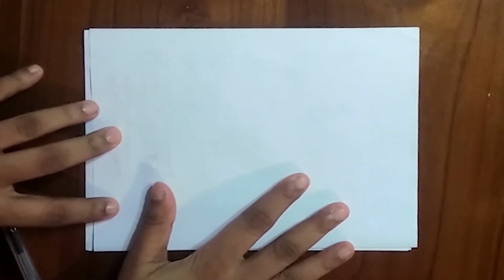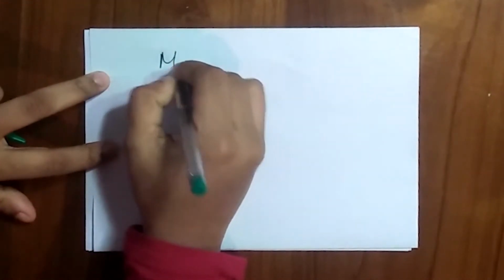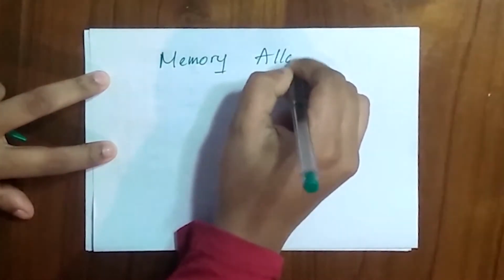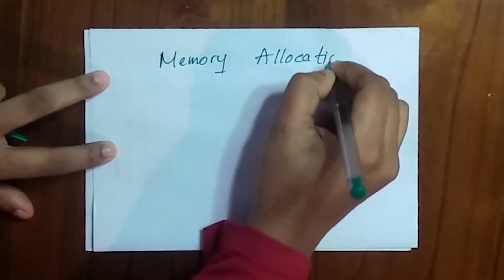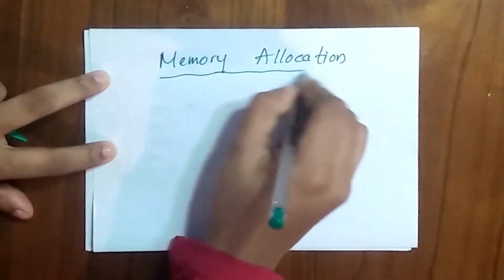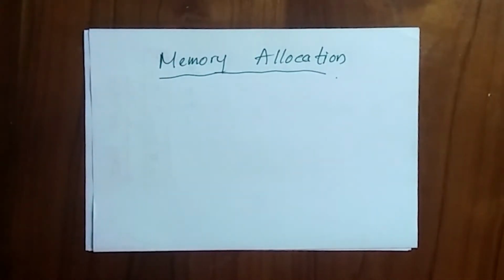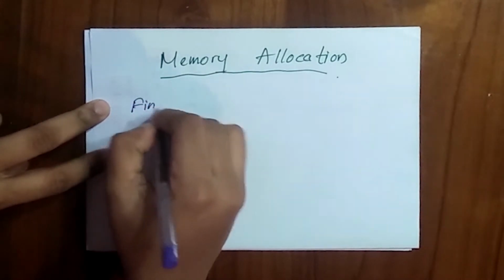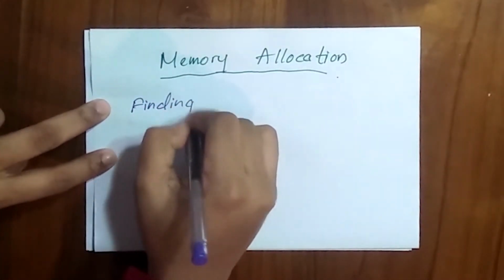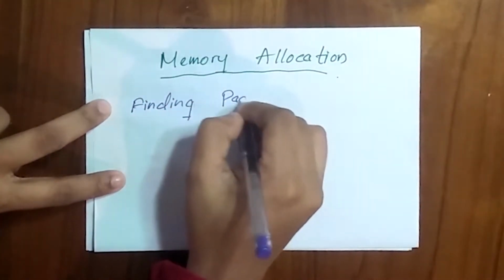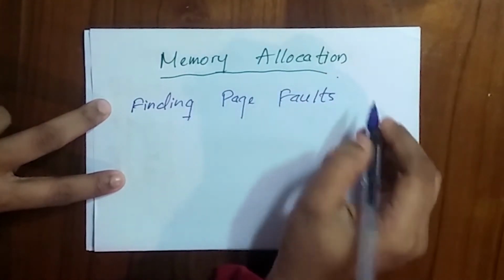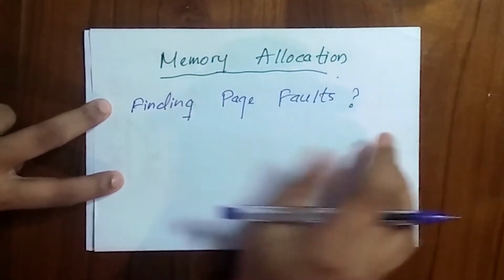Hello friends, this is our second series and here we are going to talk about memory allocation in OS. And under memory allocation, we are going to talk about how to find page faults.